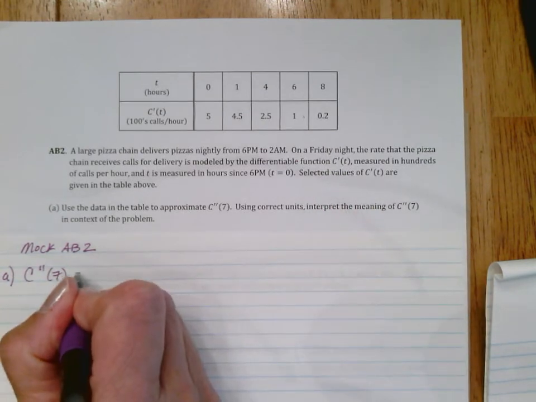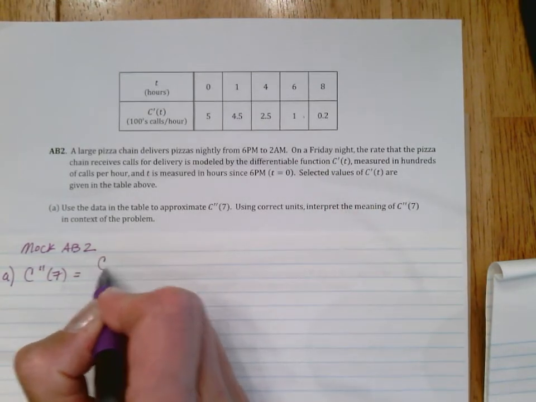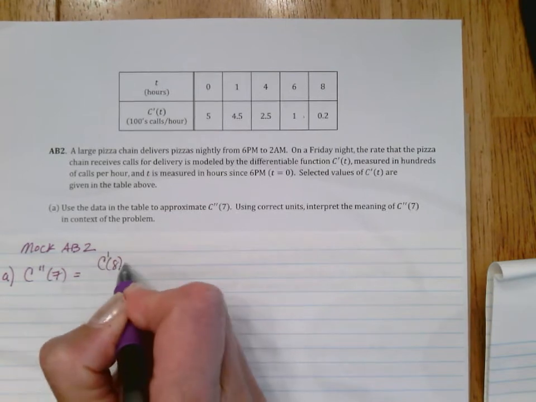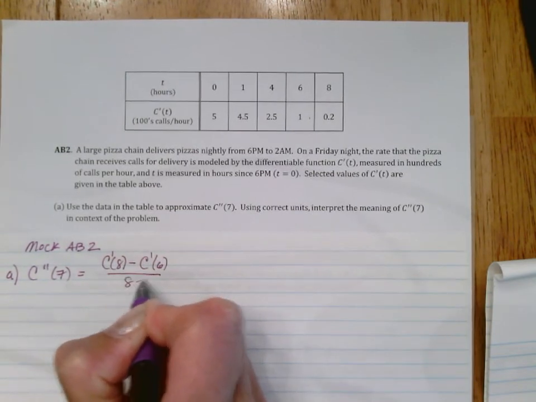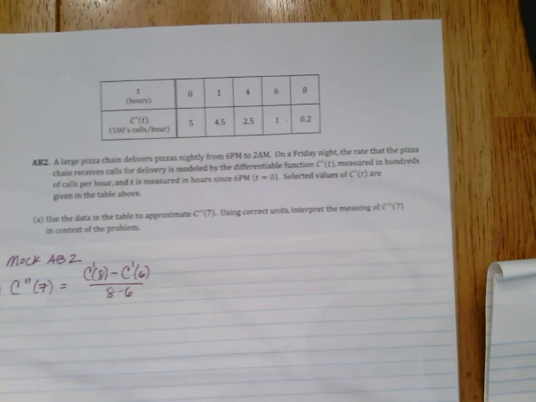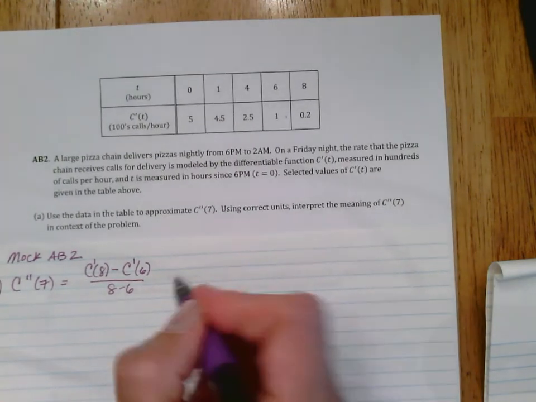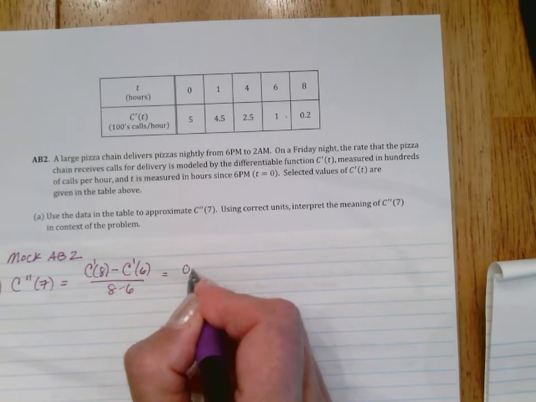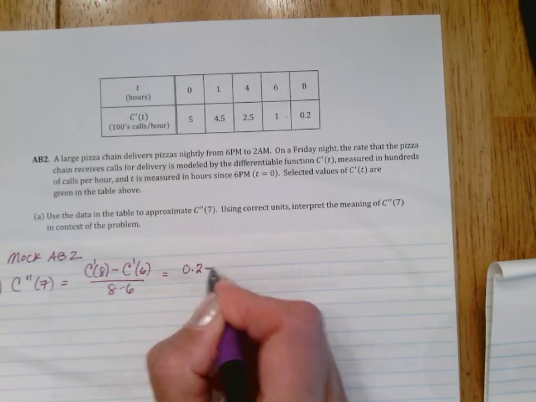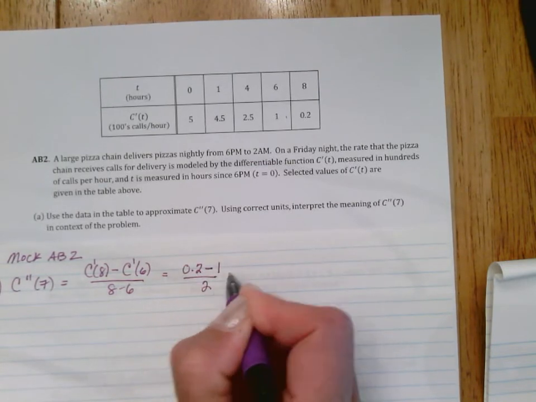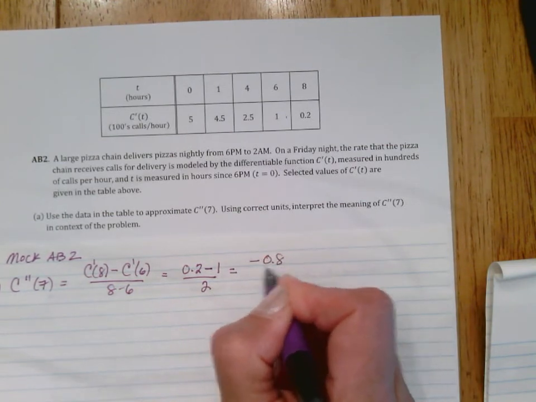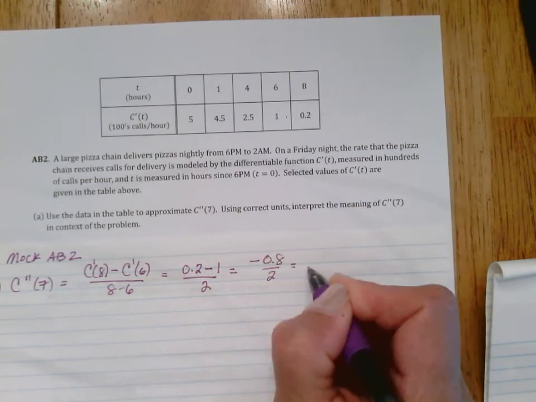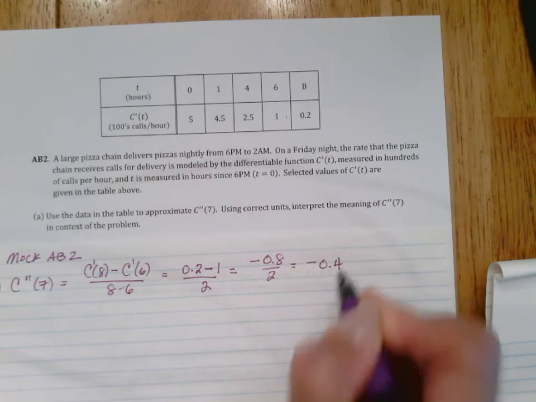So this is going to be c prime of 8 minus c prime of 6, divided by 8 minus 6. So it's just slope. So this is going to be 0.2 minus 1 divided by 2, which is negative 0.8 divided by 2, which is negative 0.4.